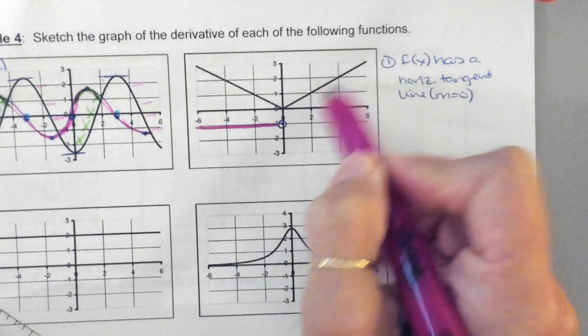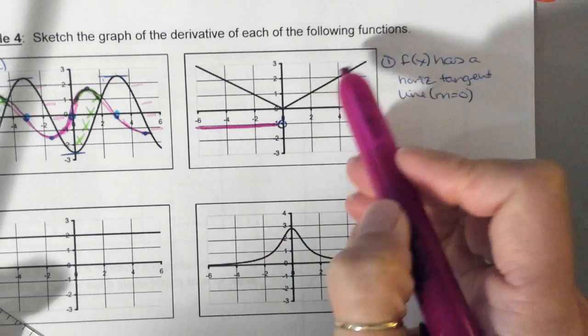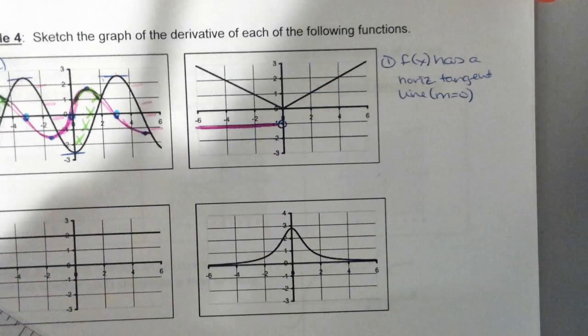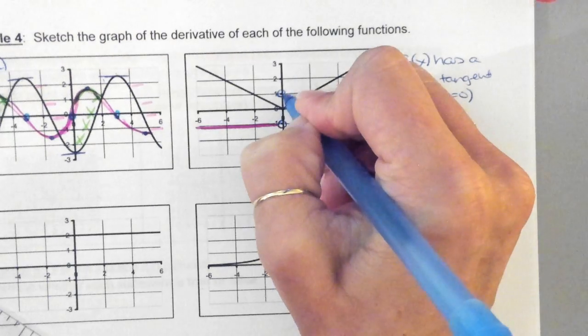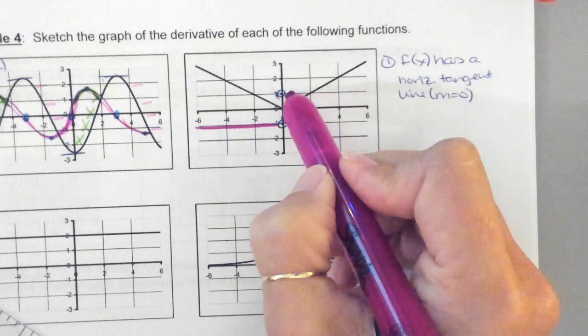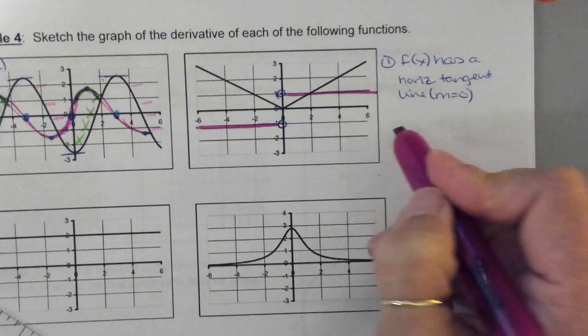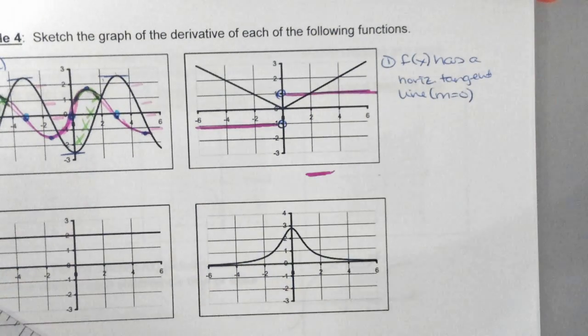Tell me about this slope here. +1. Is it defined here? So I would do the same thing. Open circle, positive. So the pink, right here, is f prime.